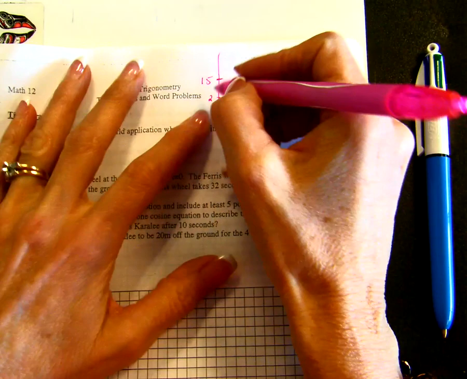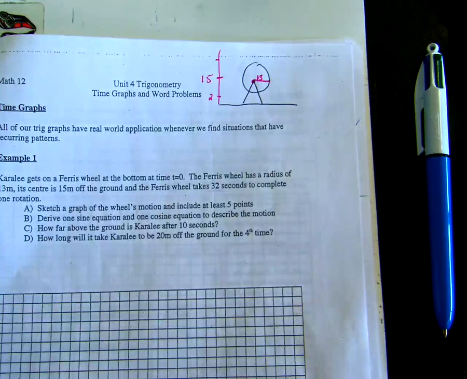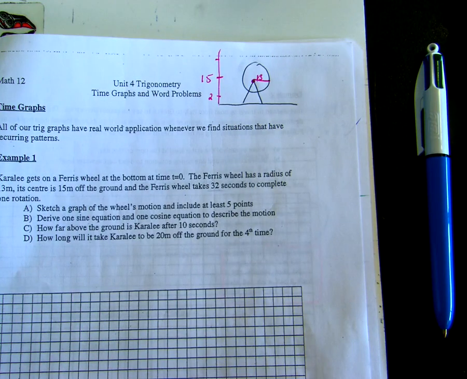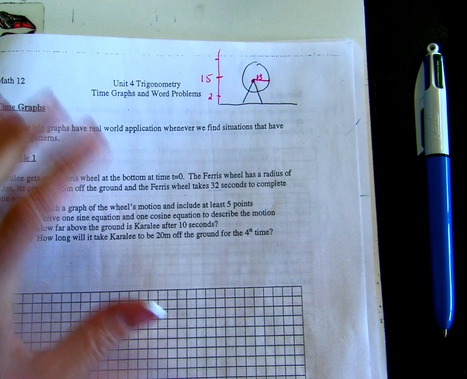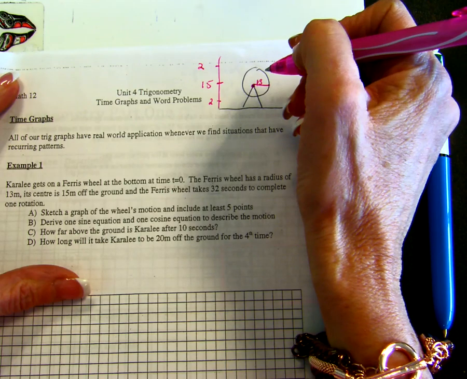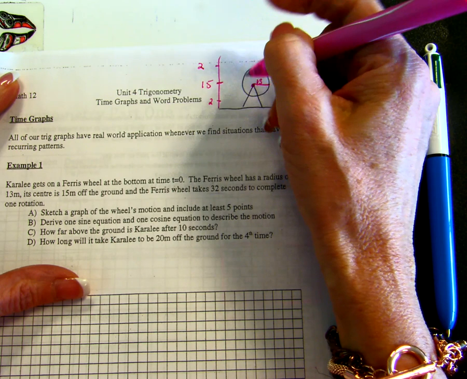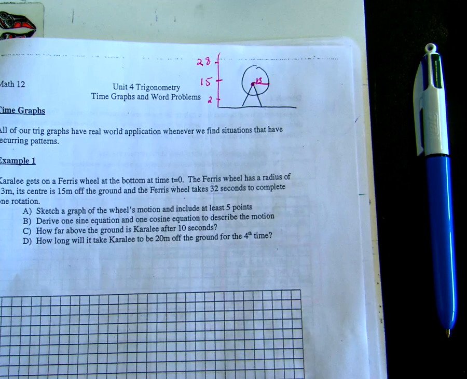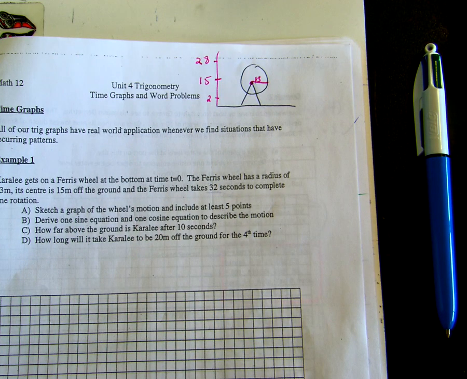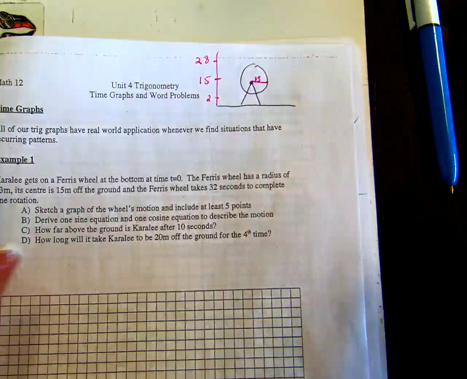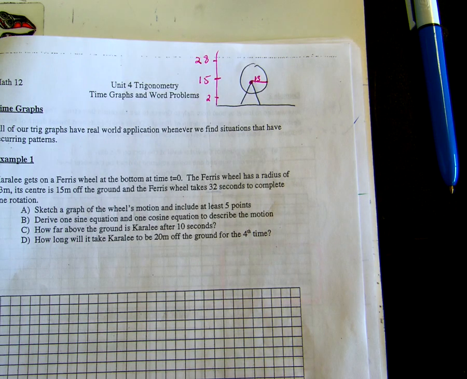Okay, tell me what the maximum height is, because Carolee's scared of heights. How high is she going to go up in the air? Okay, we all agreed? She goes up to 28 meters? Okay, so that's pretty high, isn't it? Okay, we've got a picture physically. Now let's put time into there.